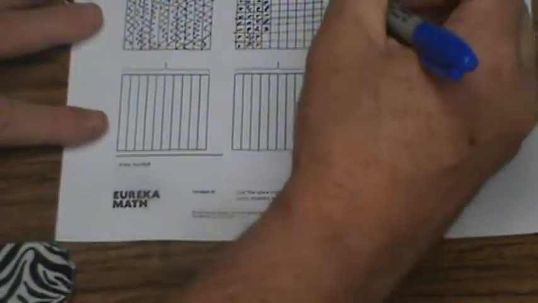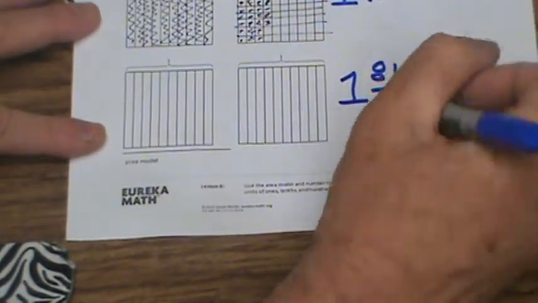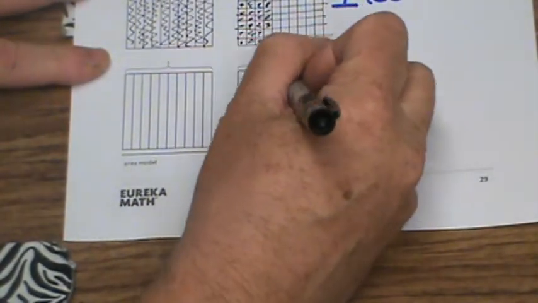Let's do one more before we move on to our next problem. And this one will be 1 and 81 hundredths. Well, that's not too difficult. Let's do this one a little differently. No, let's not. Let's stick with the same way. Let's make this all into tens.